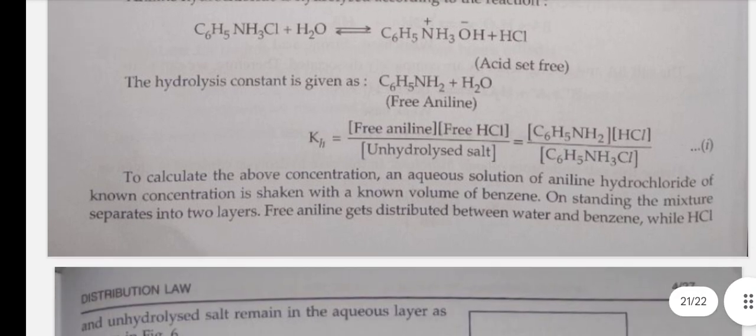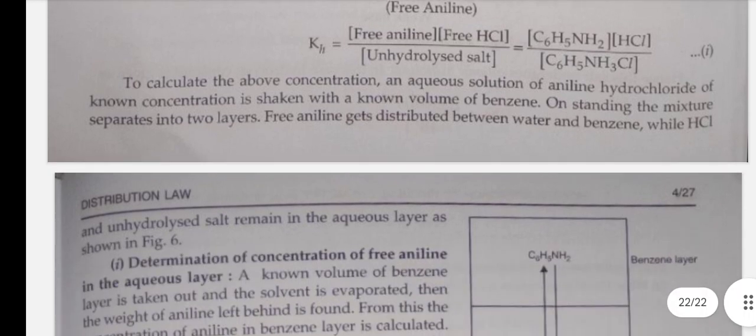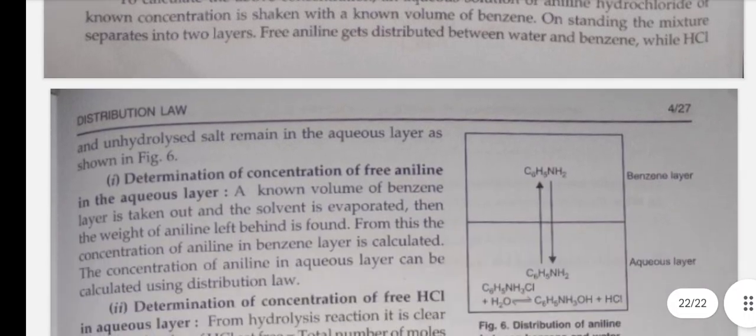To calculate the above concentrations, an aqueous solution of aniline hydrochloride of known concentration is taken with a known volume of benzene. On shaking, the mixture separates into two layers. Free aniline gets distributed between water and benzene, while HCl and unhydrolyzed salt remain in the aqueous layer, as shown.